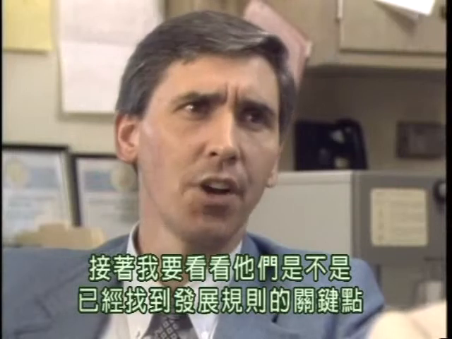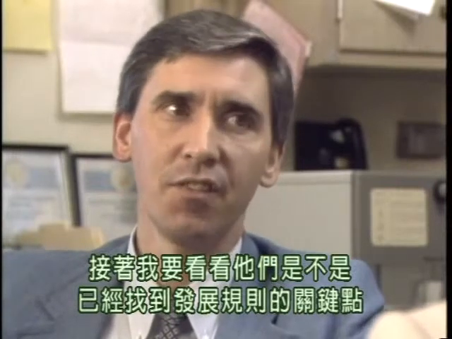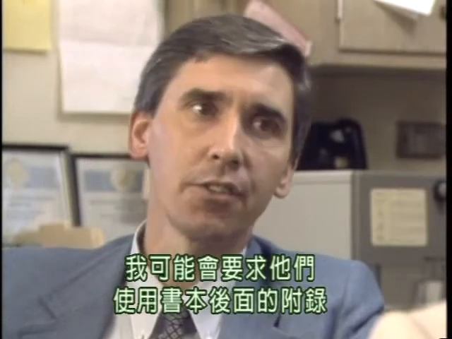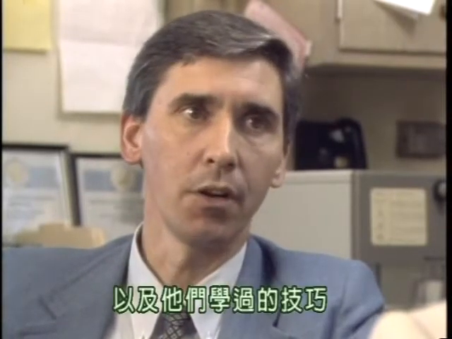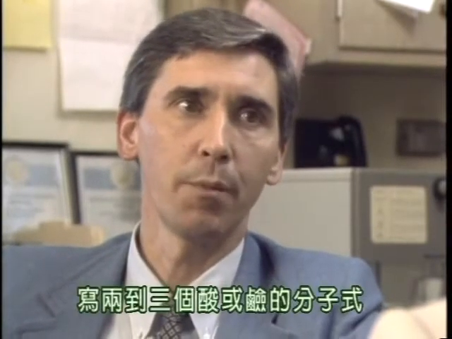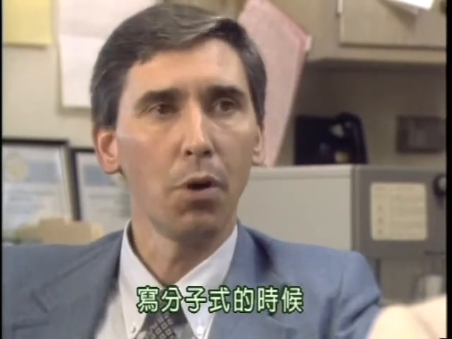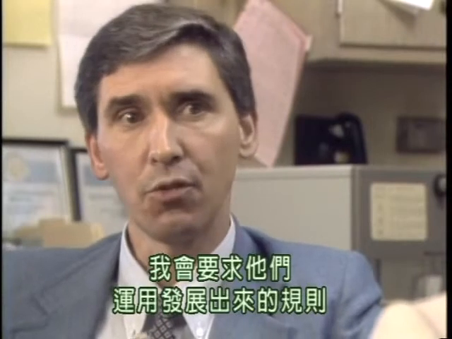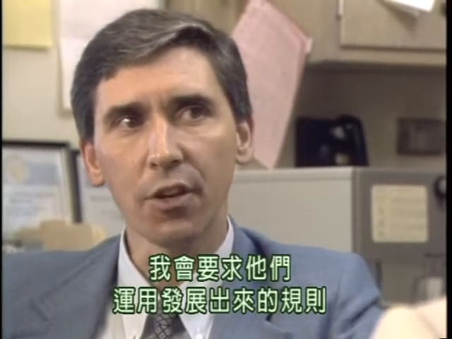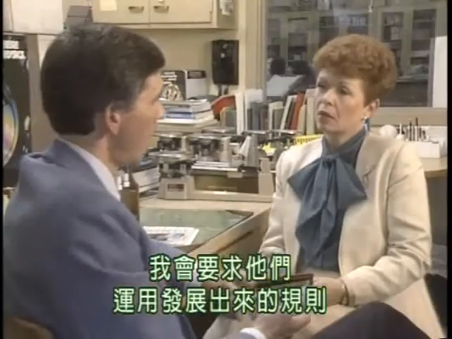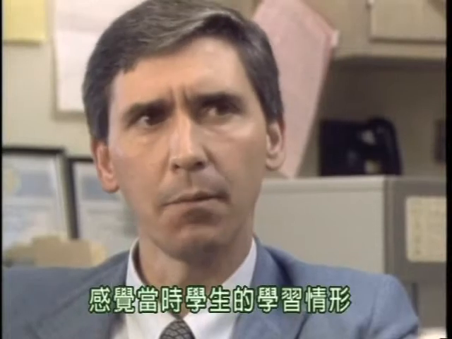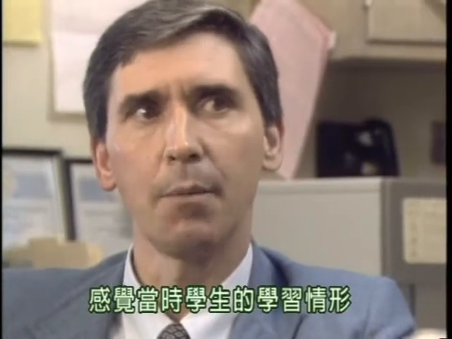And then whether I do the next step or not will depend on how I feel that they have developed the rules to that point. I might ask them to use their appendix in the back of the book and techniques that they've already learned to write 2 or 3 formulas that could possibly be for acids and could possibly be for bases. So I'd ask them to use the rules to see if they could actually write formulas. I'm not sure whether I'll do that or not. Okay, so that depends on how what you've already described takes place? Right. My feeling about where I think they are at that particular point.